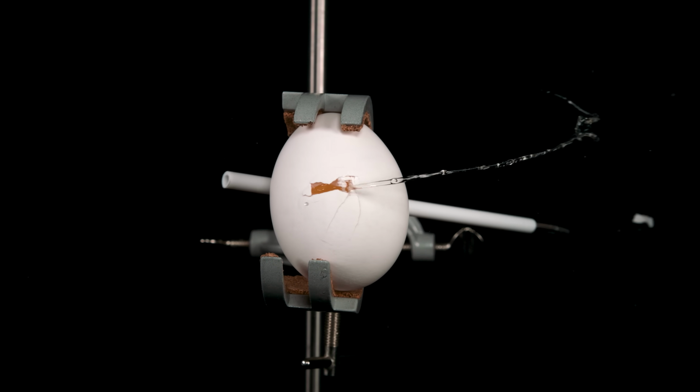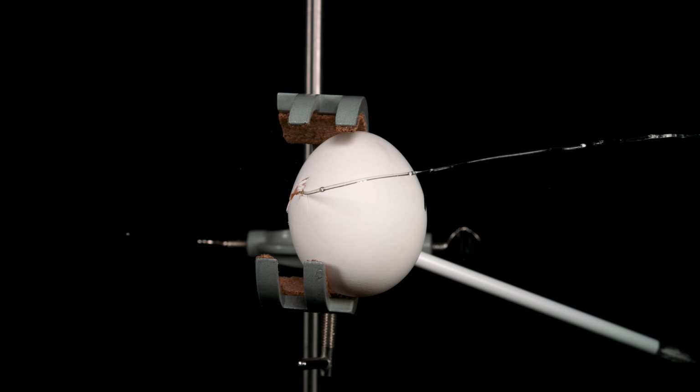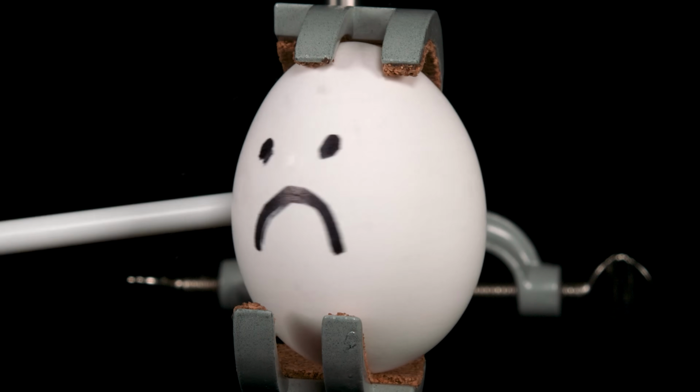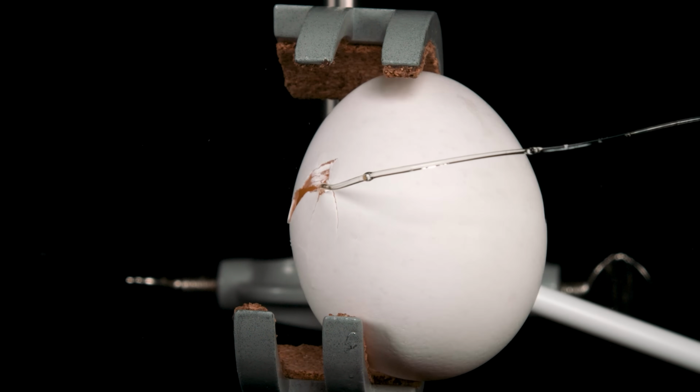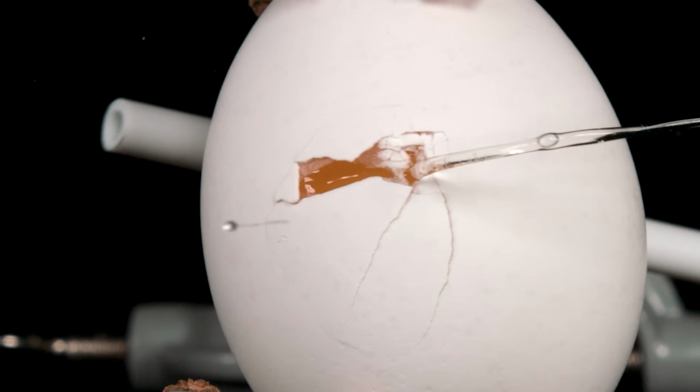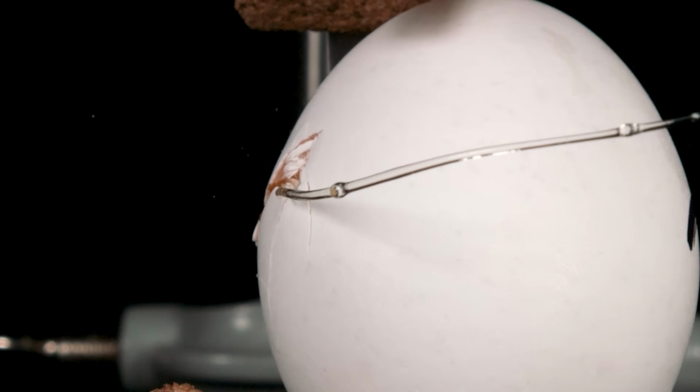It was actually a little frustrating here. I was trying to hit the egg dead on, but I kept hitting these glancing blows in the beginning. But it actually looks pretty cool because it tears part of the eggshell off, which is quite strong, and in this case spins the egg around, flinging part of the insides out.